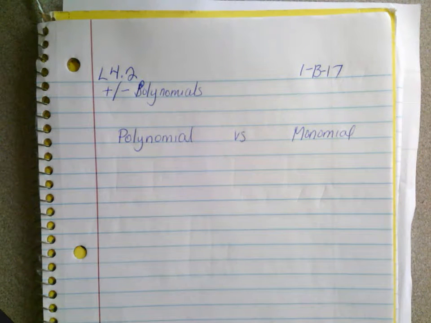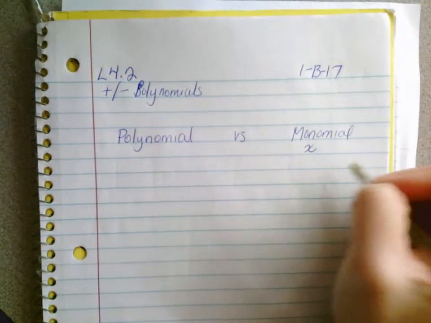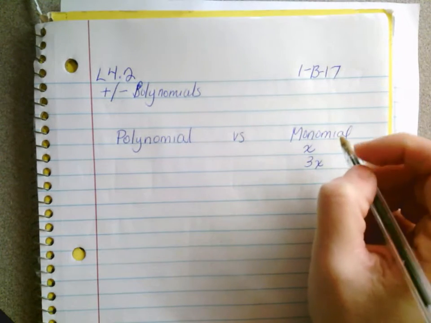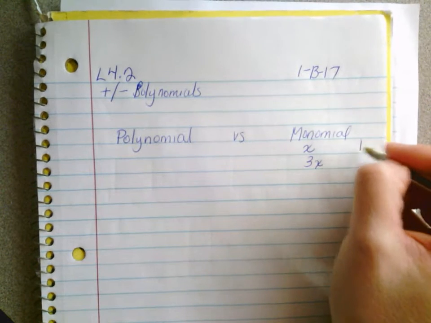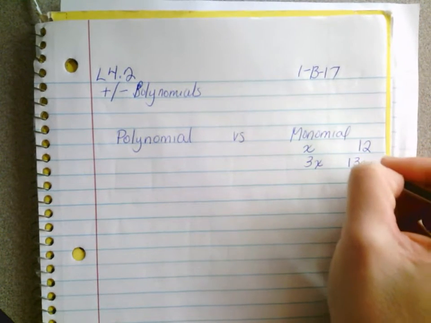Or a polynomial is multiple monomials put together. So this could be x, this could be 3x, this could be 12, this could be 13ab.